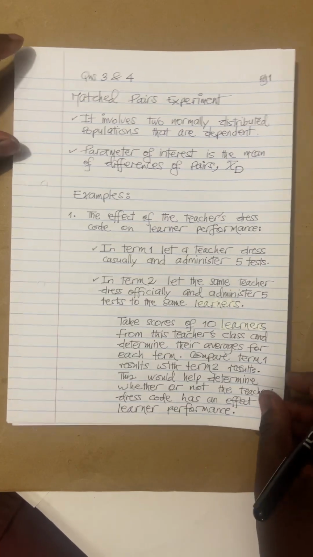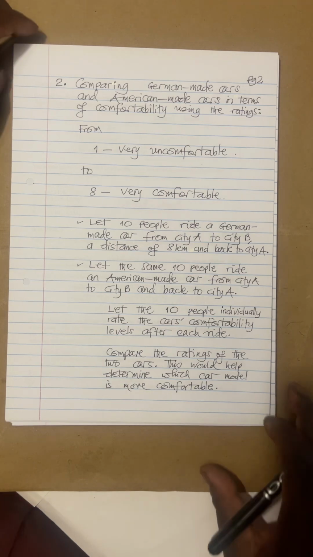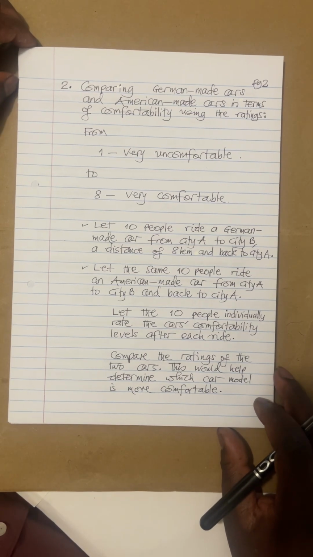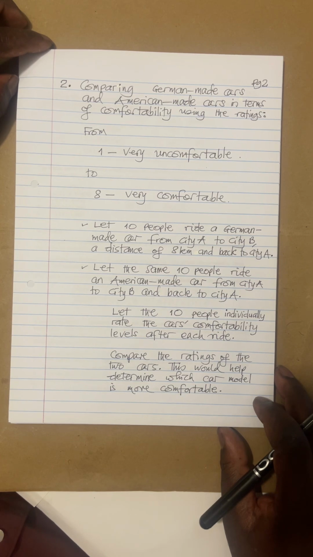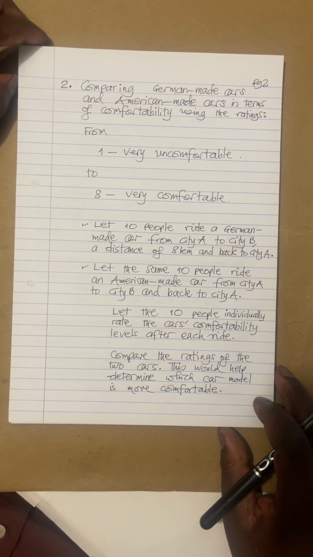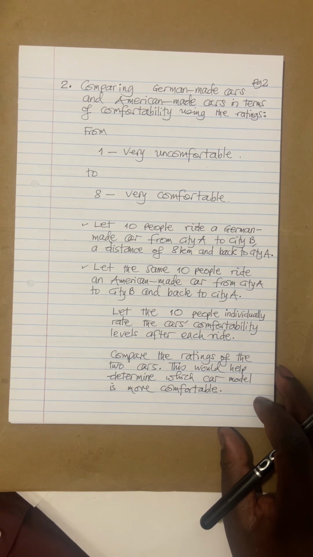All right, let's move on to example number 2. It involves comparing German-made cars and American-made cars in terms of comfortability using ratings from 1, very uncomfortable, to 8, very comfortable. Like in example number 1, this is a matched pairs experiment.